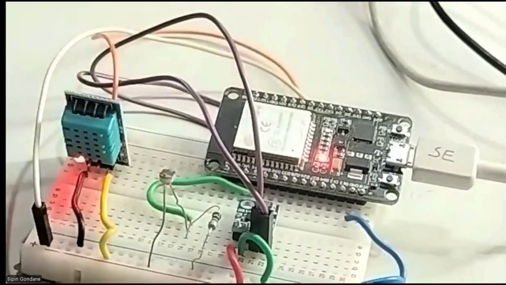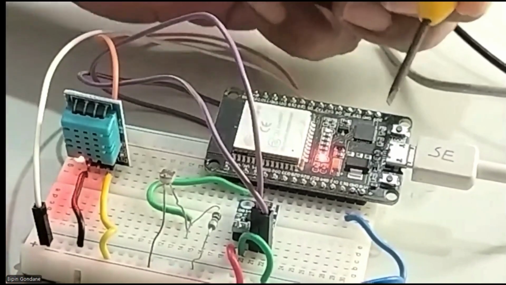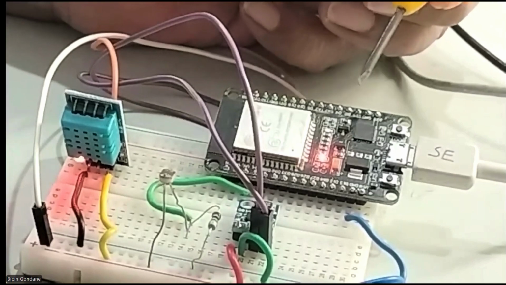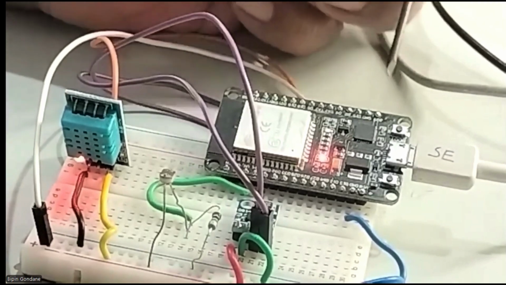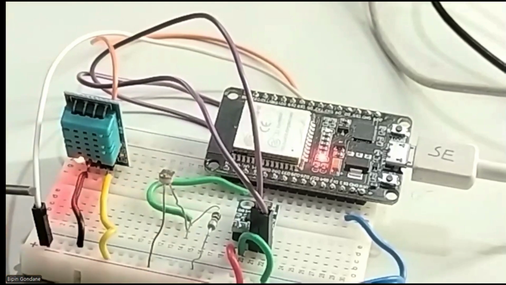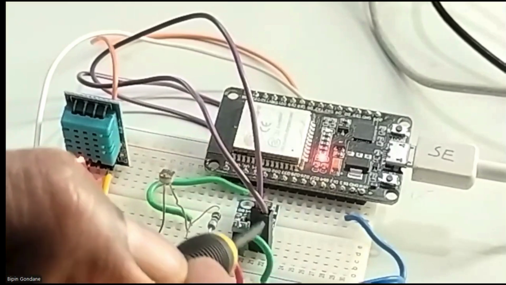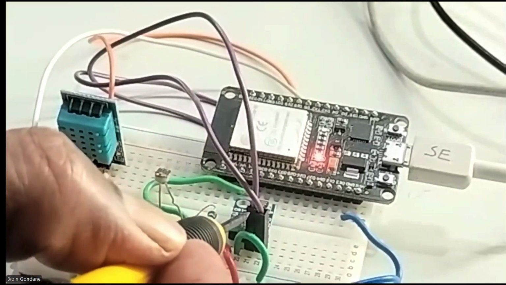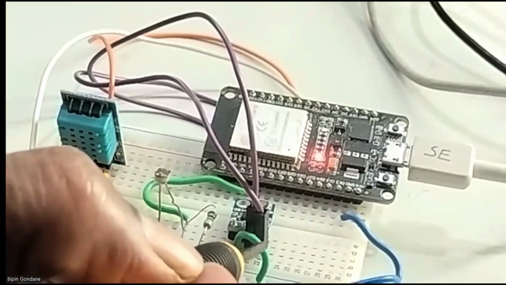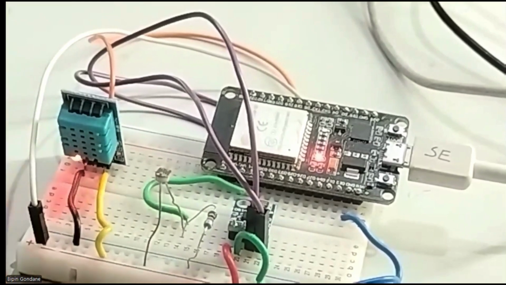The whole thing is working on this 3.3 volt supply, which we are getting from this corner of the ESP32, because the regulator is there on the chip. I'm using the same supply to power all three things. Okay, 3.3 supply, and of course this common ground jumper. So one ground, one supply, SCL, SDA, and one pin to this, another pin I just told you. This is the simple hardware connection that you have to give.